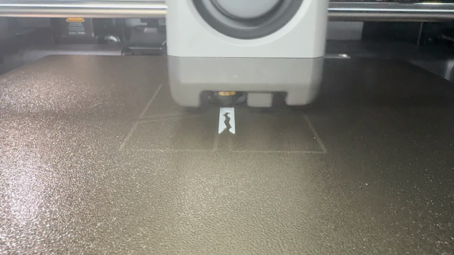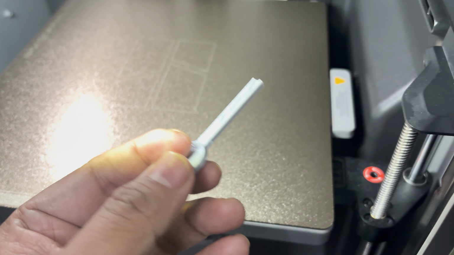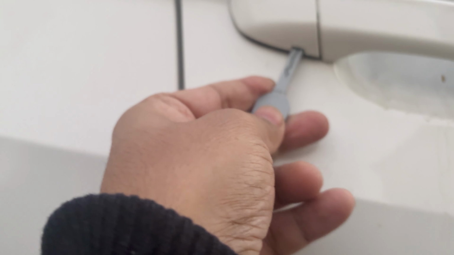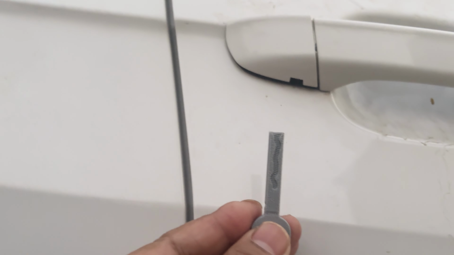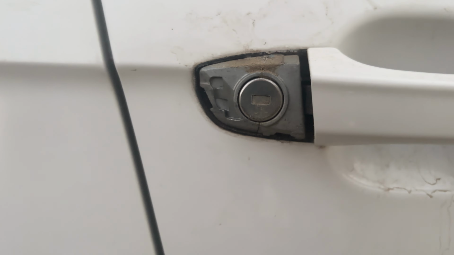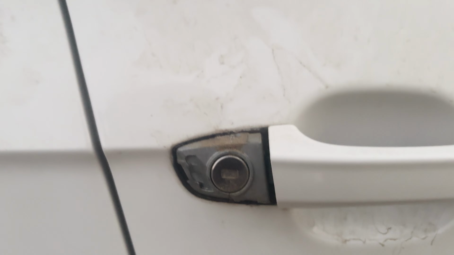Let's take this. So first thing here I'm going to do is pop this out by twisting it, and probably this key is not capable enough, so I have actually removed it separately. Now I'm going to insert this and we will see.